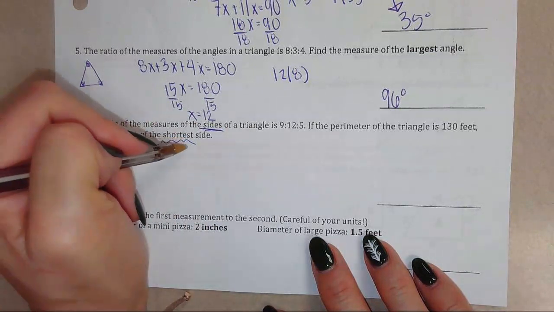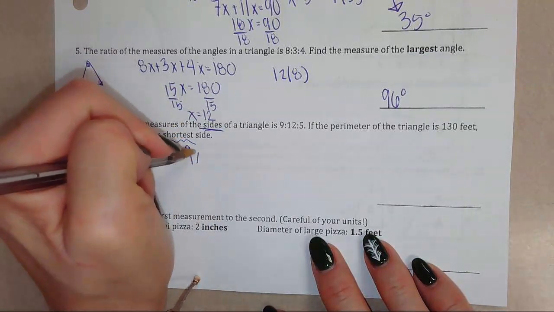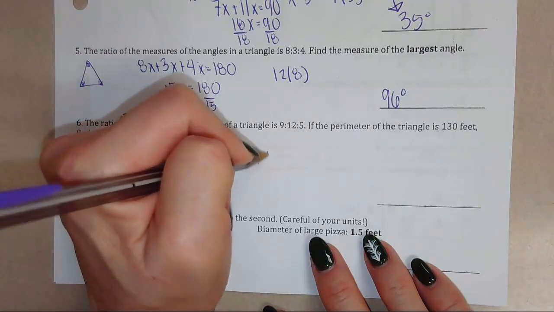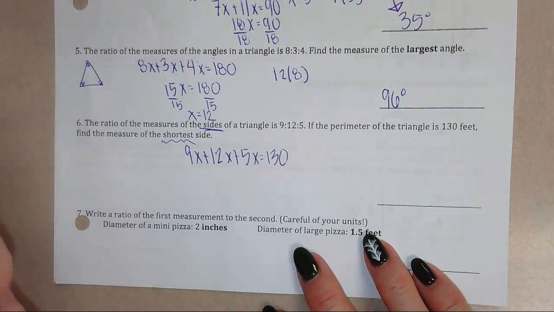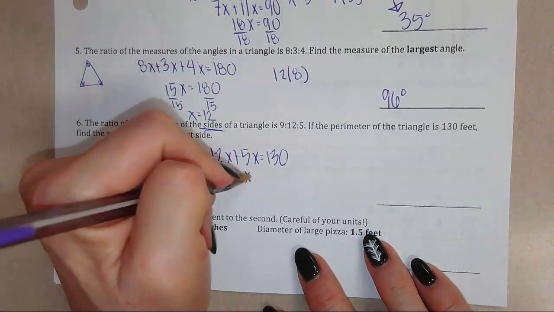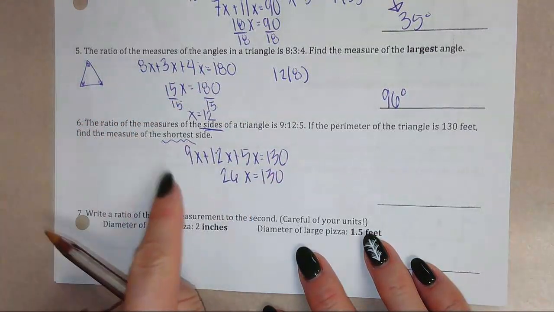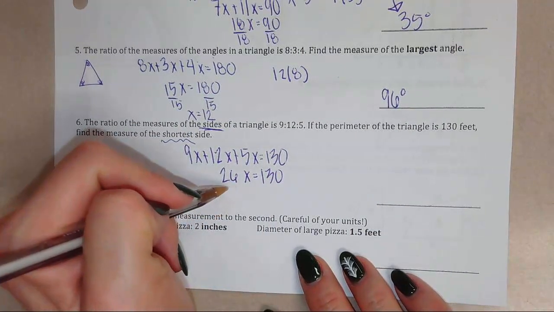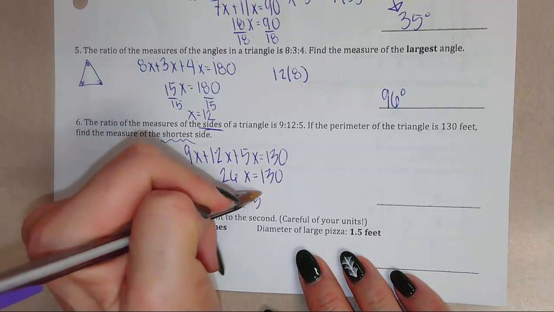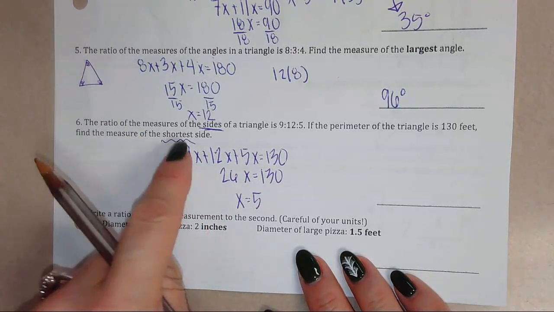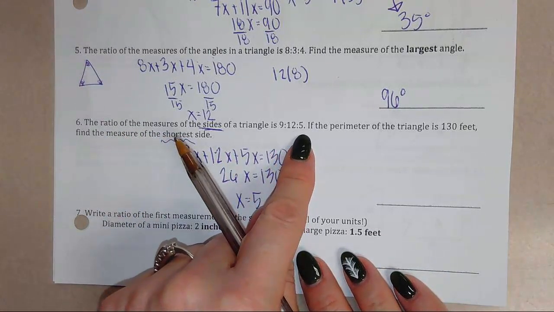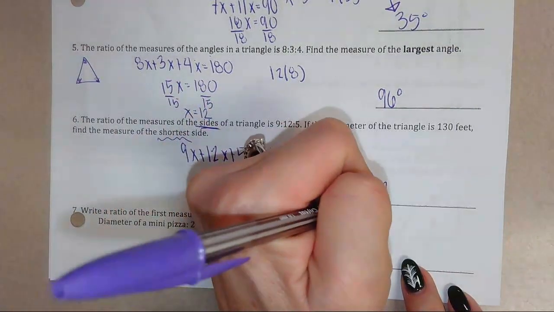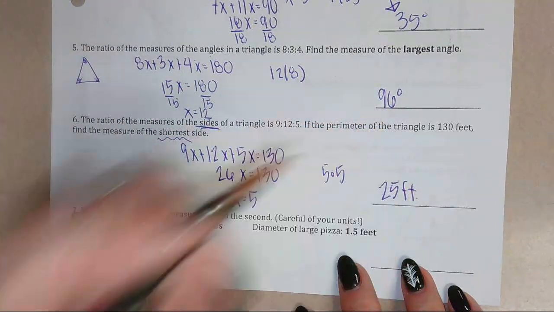So same idea again. 9x plus 12x plus 5x equals 130. 26x equals 130, and I got 26 adding all of those together. And I divide by 26 and get x equals 5. So for the shortest side, I look for my smallest number, and that would be 5 times 5, and I would get 25 feet.